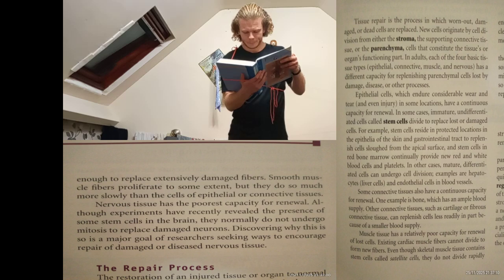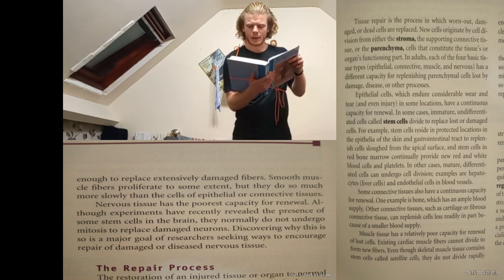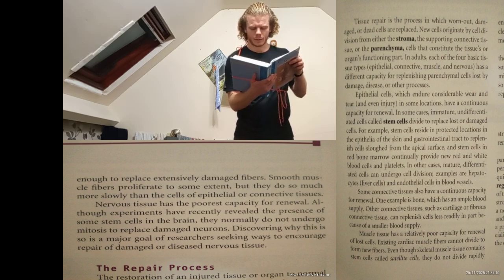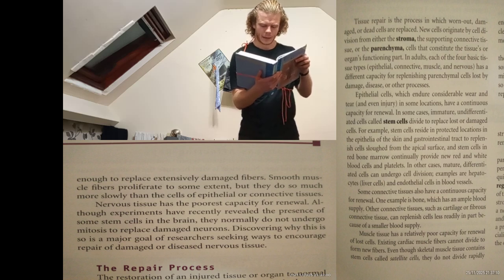We could say skeletal muscle tissues have stem cells in them called satellite cells, but they do not divide rapidly enough to replace the extensively damaged fibers. They have poor, basically. Muscle tissue relatively poor. And cardiac muscle fibers cannot divide to form new fibers.